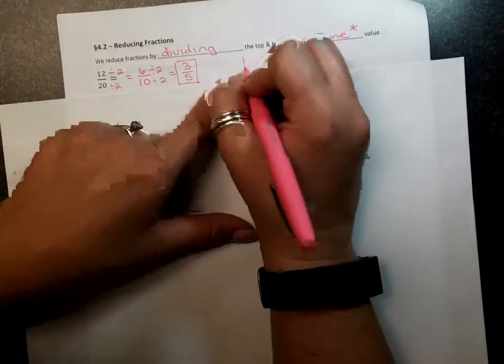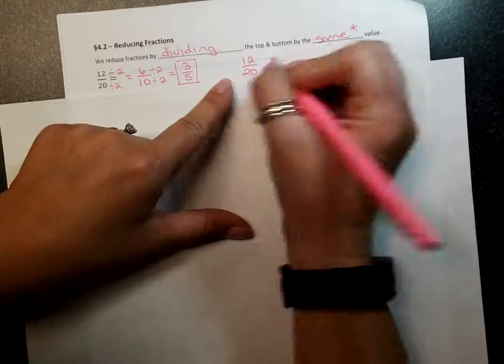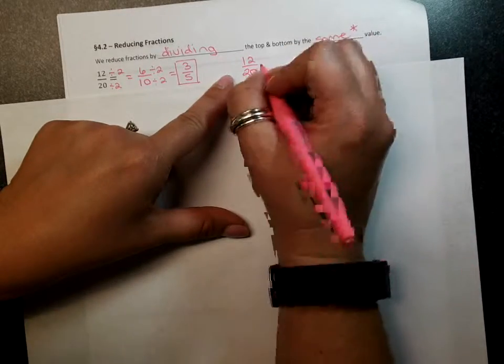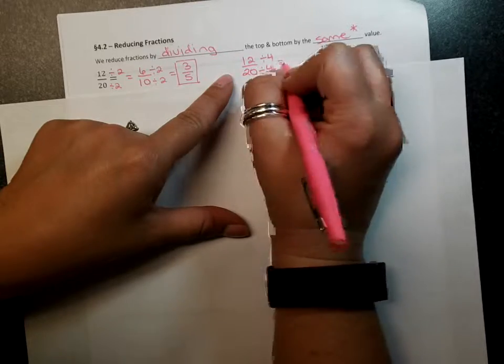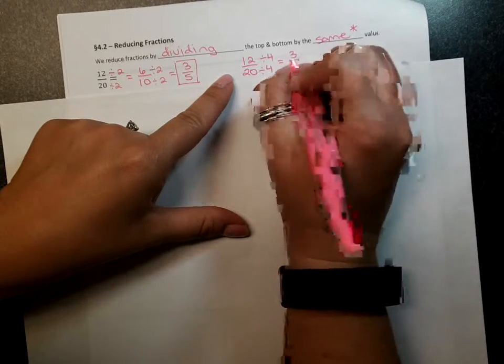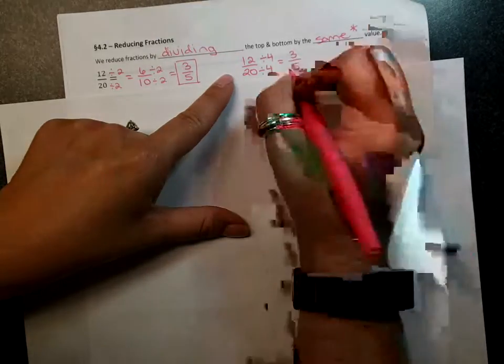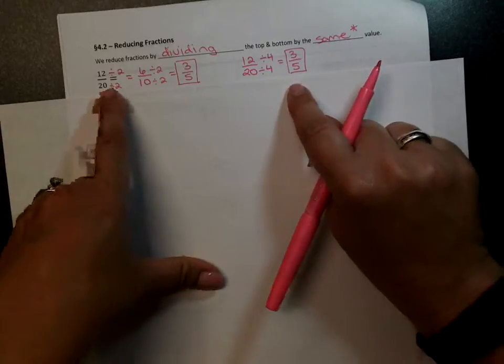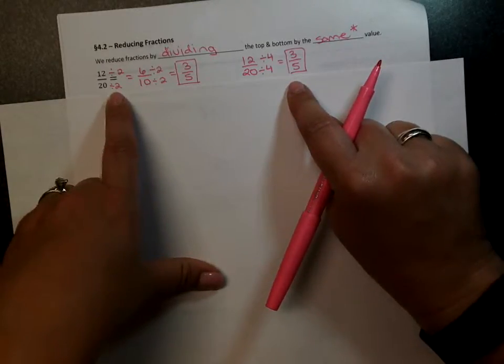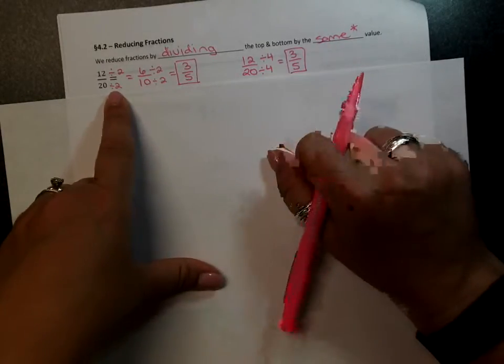Some of you might know your multiples a little bit better. So if we start with 12 over 20, you might say, well, I know they can both divide by 4. And so I know that 12 divided by 4 and 20 divided by 4 will give me 3 out of 5. So you divide by what's comfortable for you. Some students like to start small and divide by 2 or 3 or 5, starting very small.